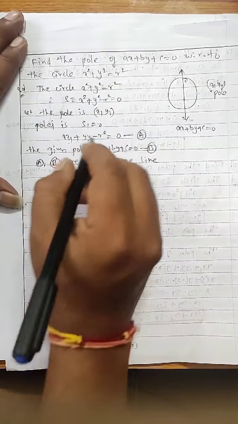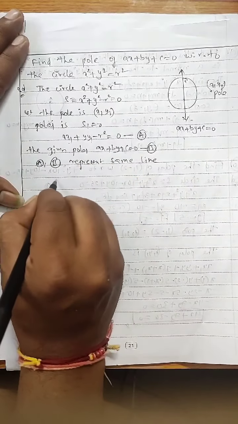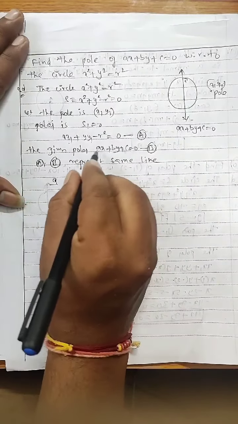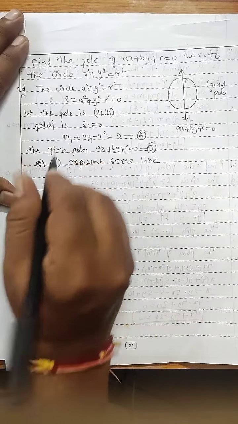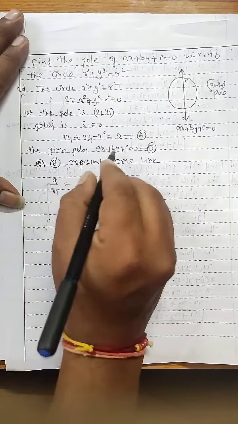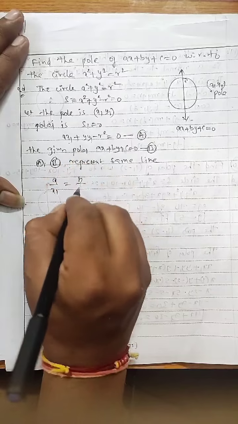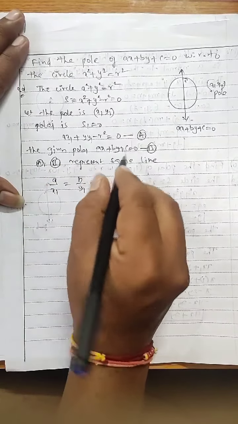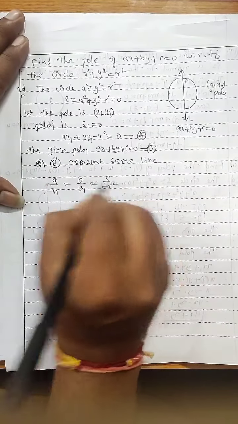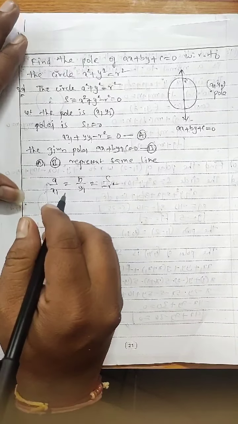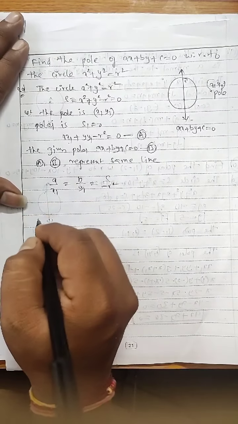So a by x1 equals b by y1 equals c by minus r square. From this we can find x1 and y1.